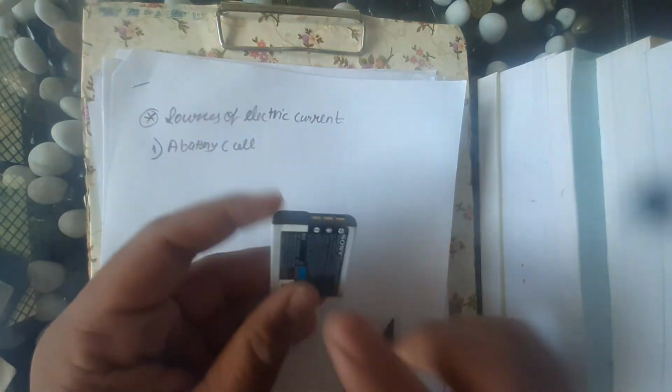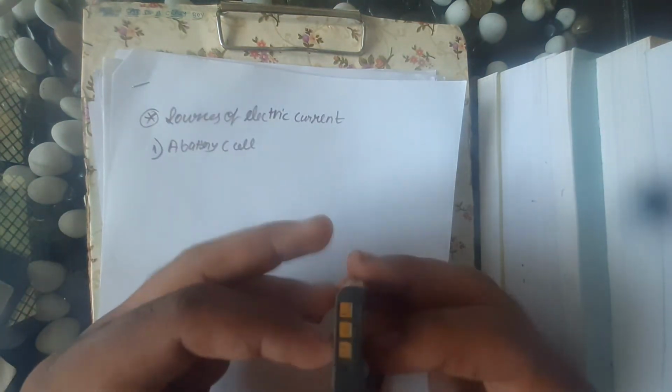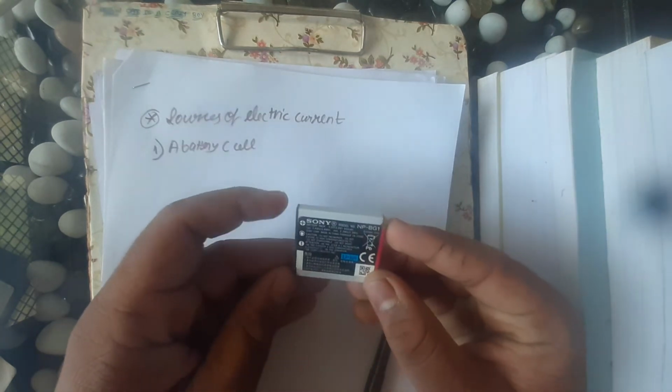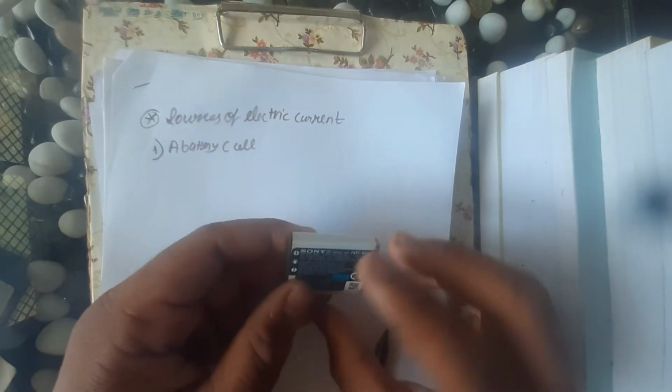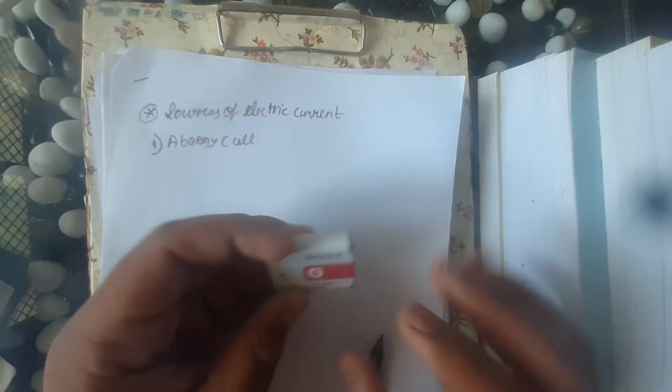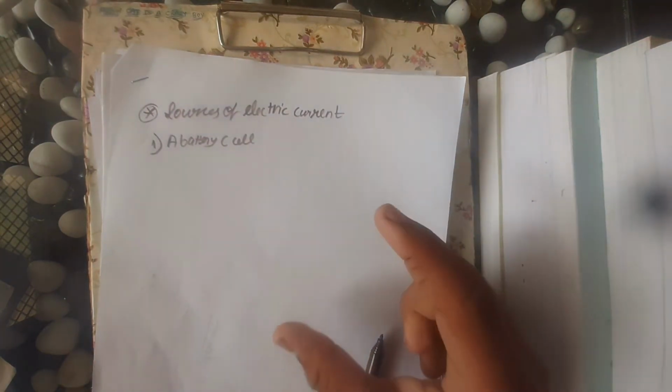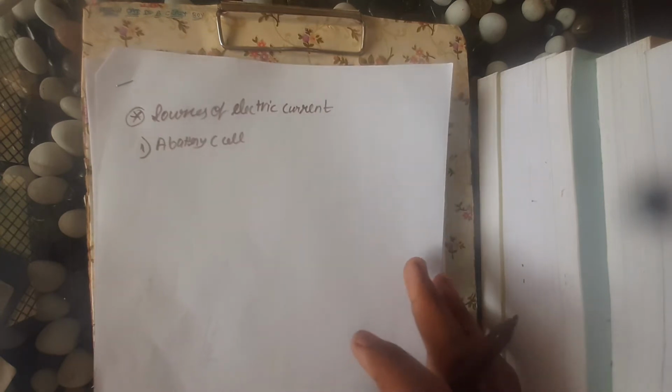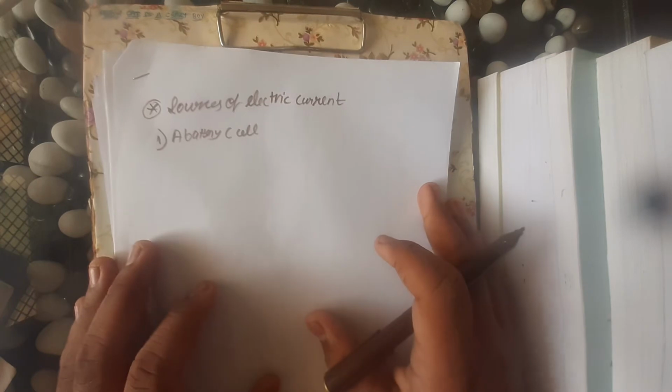It is a camera battery, but this battery contains a lot of cells in it, and this accumulation of cells is called a battery. As you can see, the cell is a single small cell that we use in our daily lives, in our remotes, or in other small appliances that have a very small potential difference or need a very small amount of electric current. So what are the sources of electric current? A battery or a cell.